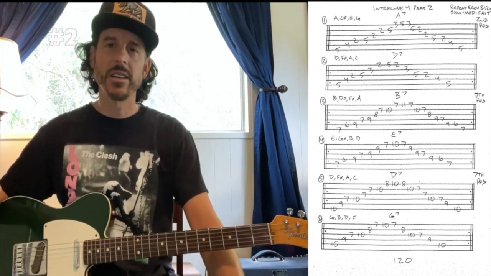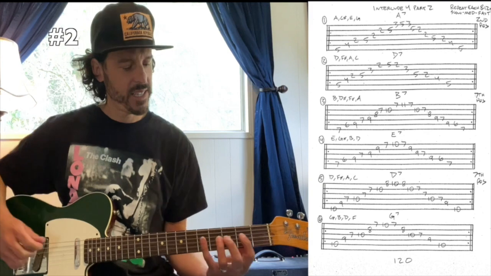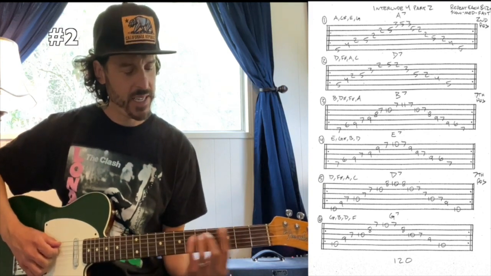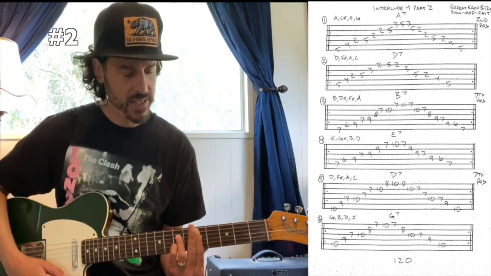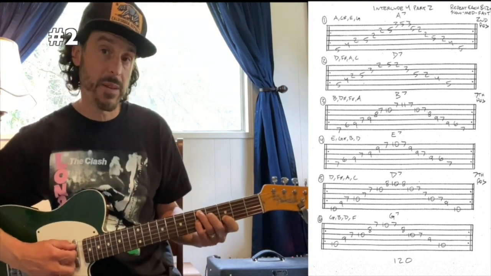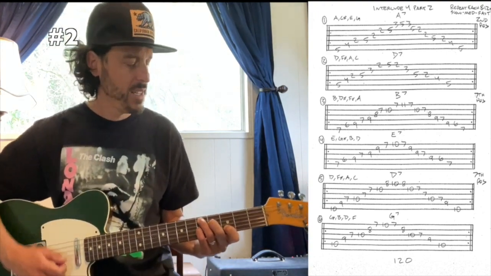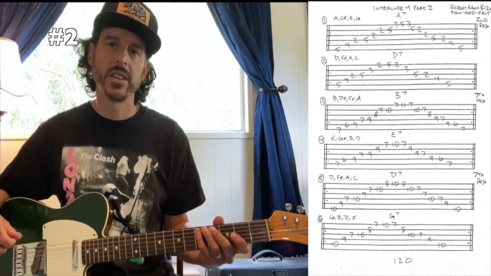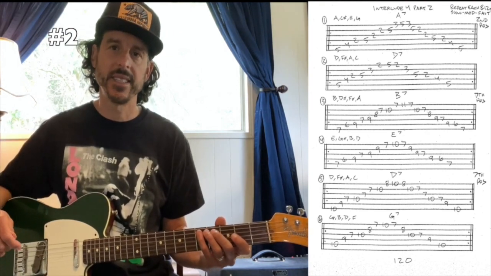Okay, for number 2, we're going to arpeggiate a D7, and this is going to be, again, kind of right behind our D7 bar chord shape off the 5th fret, so it's kind of targeting our C shape, D7 right here. Okay, the notes for this arpeggio are going to be a D, F sharp, A, and a C natural.